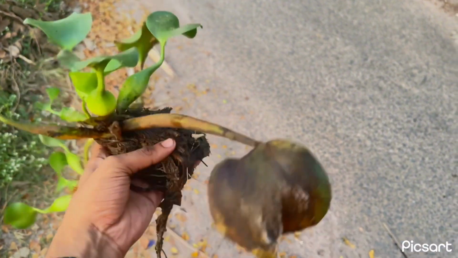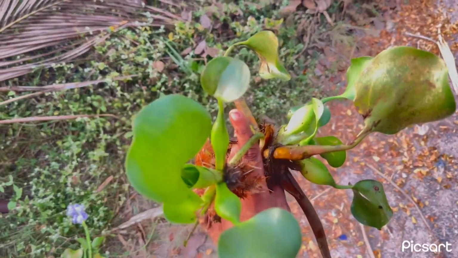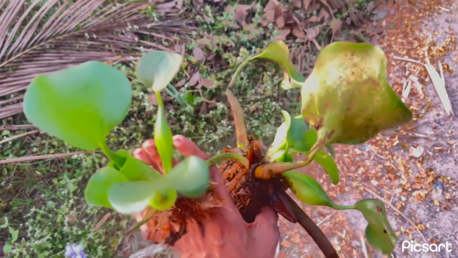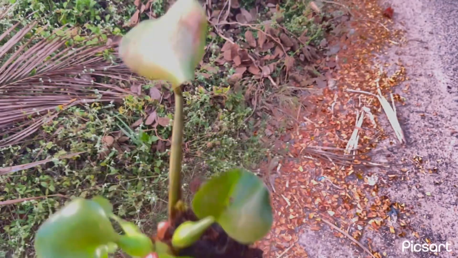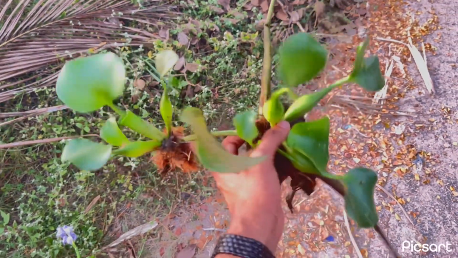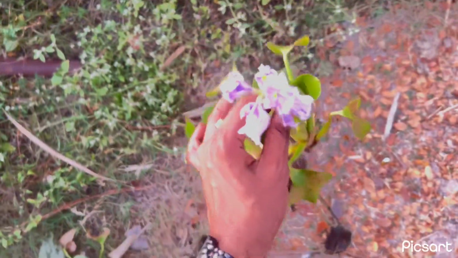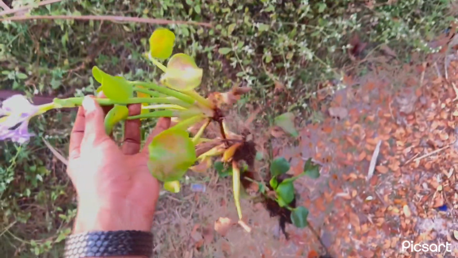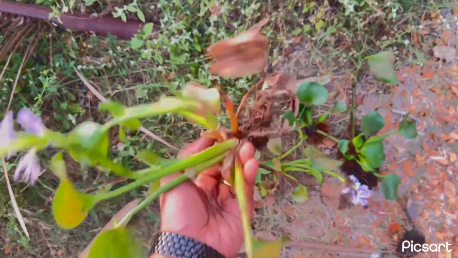Look, the tufts of roots, rosette of leaves, and the beautiful flowering pattern and beautiful leaf structures. This beautiful leaf structure made it an ornamental plant, made it be transported from Amazon to India and to other parts of the world. Look, the beautiful flowers it has, beautiful flower and beautiful leaf and the tufts of root. This is the specimen of Eichhornia crassipes. Look how beautiful this plant is.